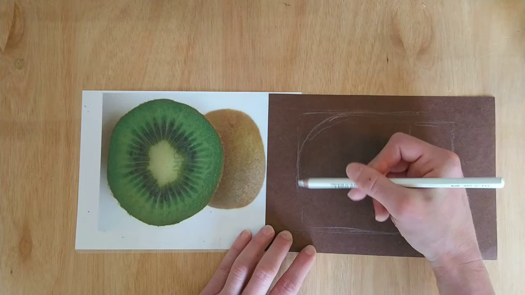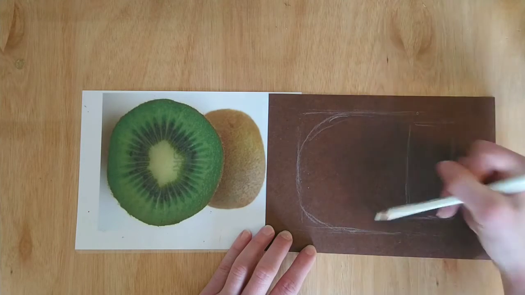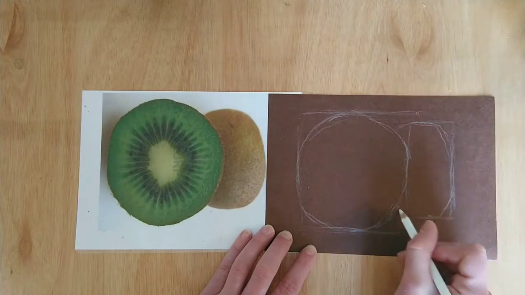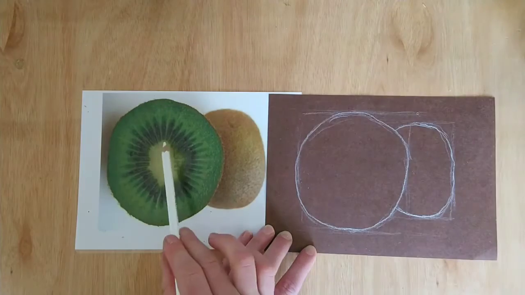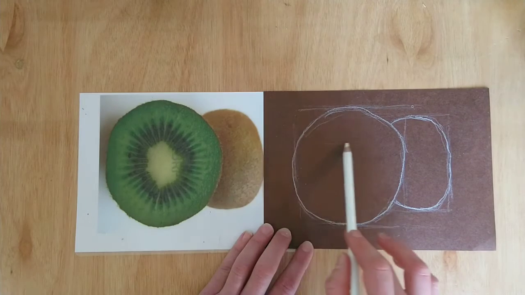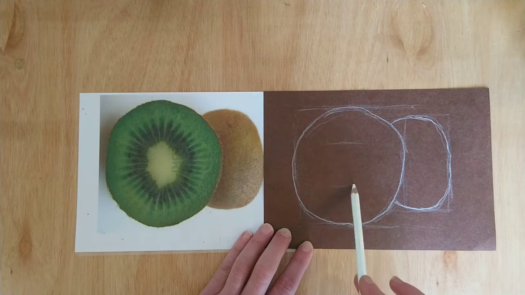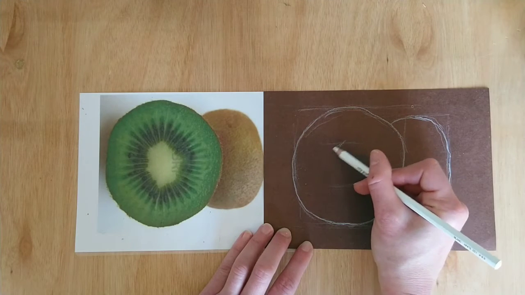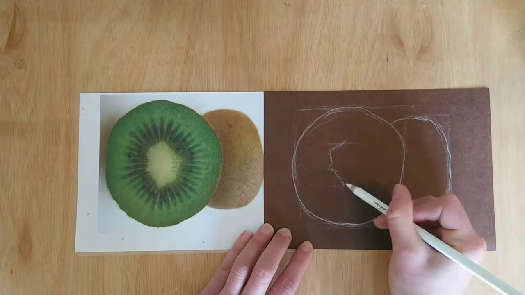So now I'm going to go through and sketch in my main shapes. I'm paying close attention to the curves and trying to match them as closely to my image as possible. And now for the smaller shapes in my image and the details, I can repeat this step again. So I'm dragging my pencil over, I'm finding where the top and bottom of the core of the fruit is going to go, and I'm going to sketch that shape in.